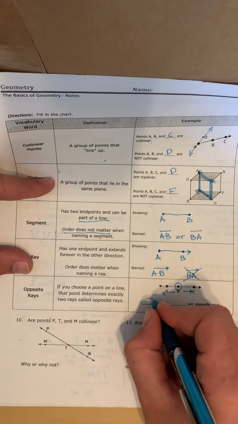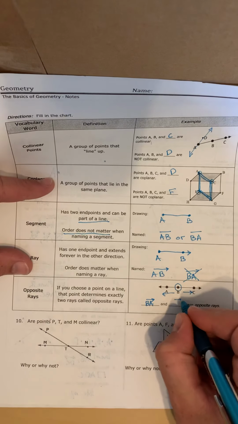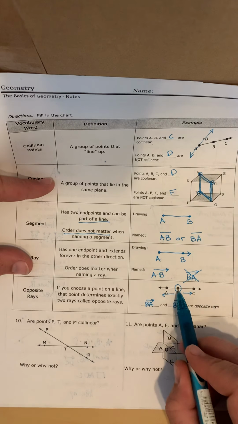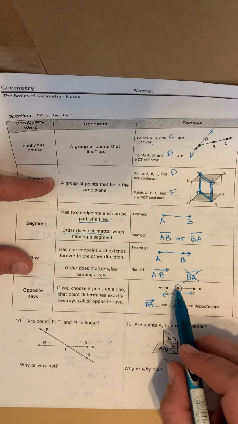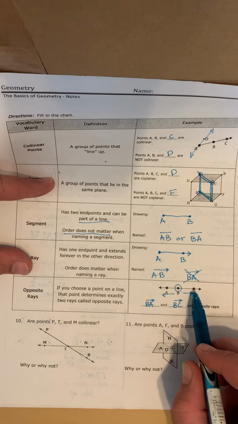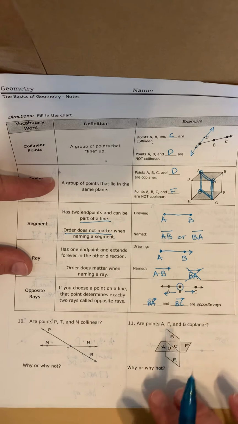So again, ray BA and ray BC are opposite rays. And again, I had to start at B. That's the one I picked, right? I picked B and it went through A on forever. Same thing, went from B to C on forever. That's how I named them, okay? You've got to be careful there.